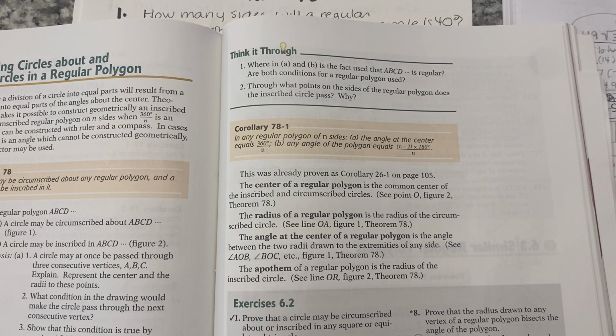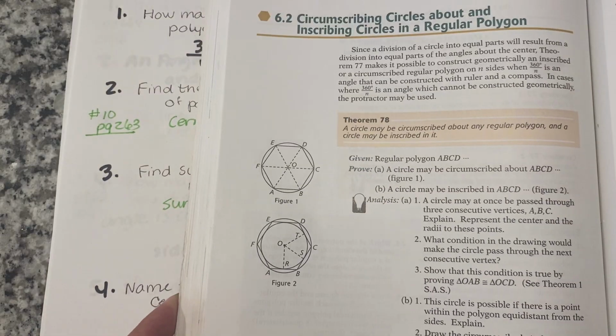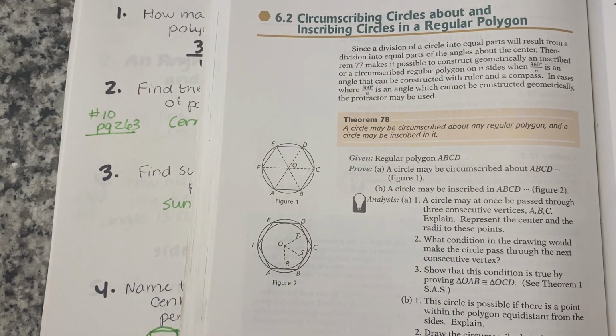The angle at the center of a regular polygon is the angle between the two radii drawn to the extremities of any side. Let's look at this angle right here. It says angle AOB.